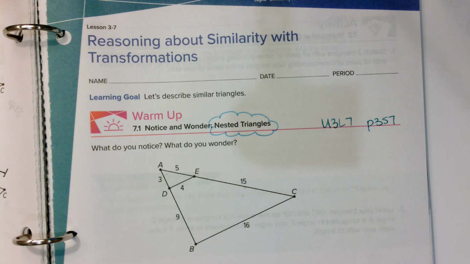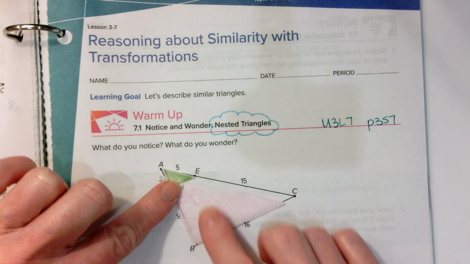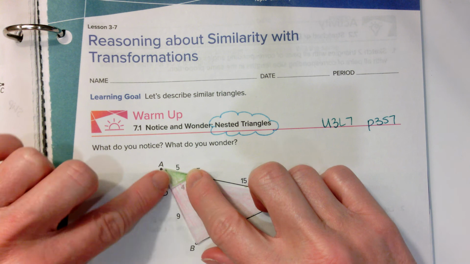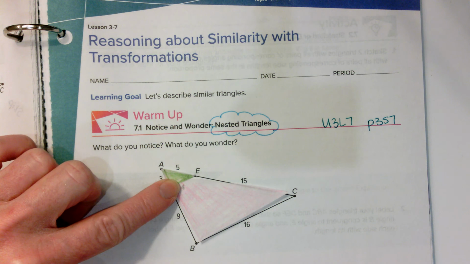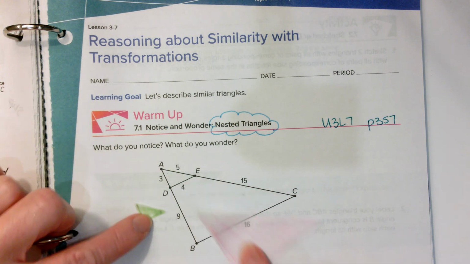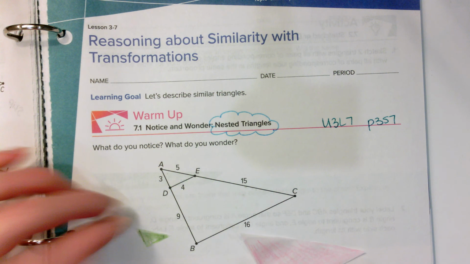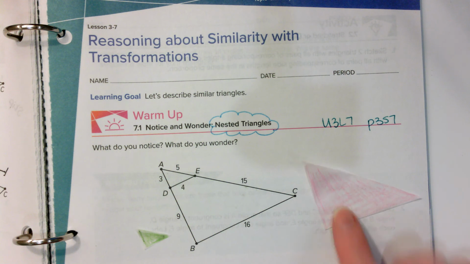Hi Geometry, this is Unit 3, Lesson 7, and we're going to start working with nested triangles. So taking a look at this diagram, I cut out these two little triangles to kind of show you what we mean by the idea of being nested. So you can see that I have triangle ABC in this picture, but I can pull apart the top triangle and pull it off, and then I have the big triangle ABC. So I have the big triangle ABC, and I also have this little triangle ADE.